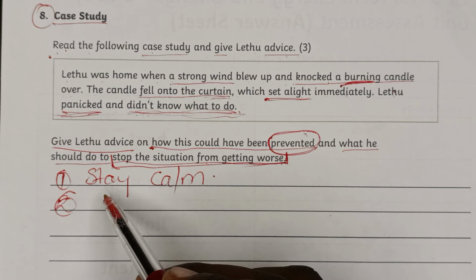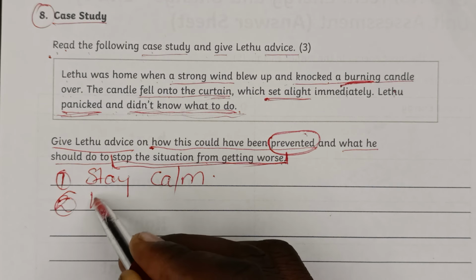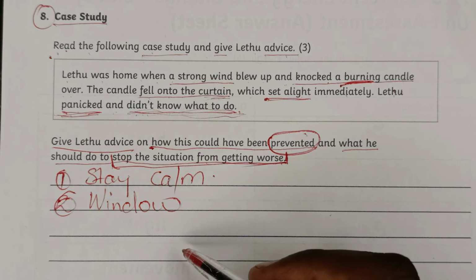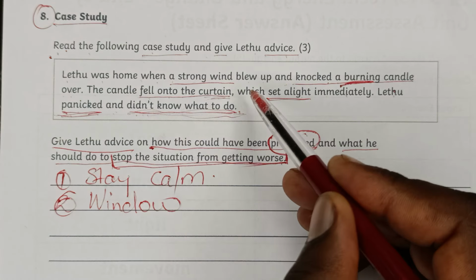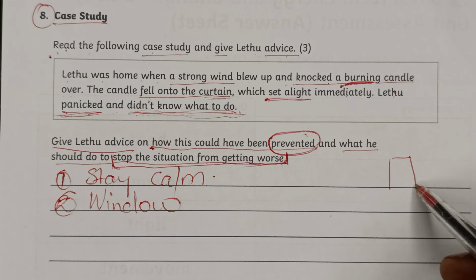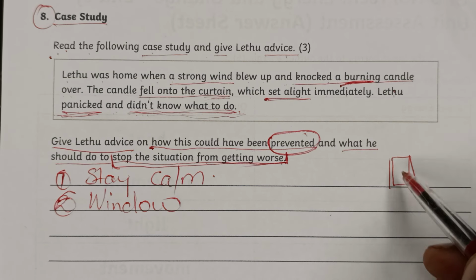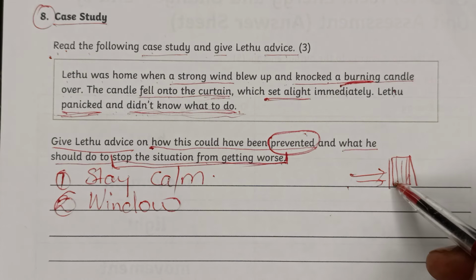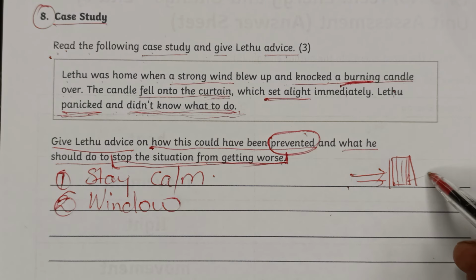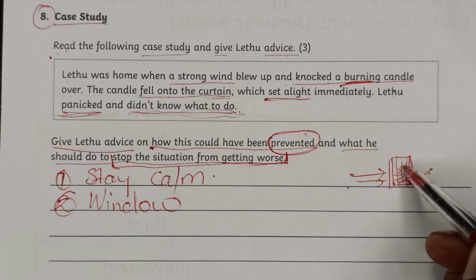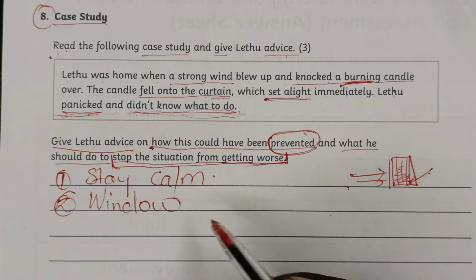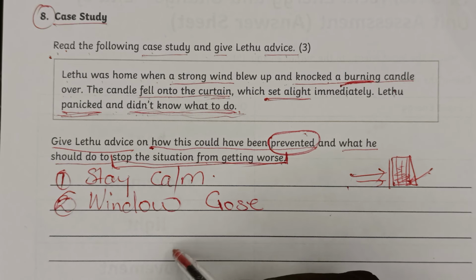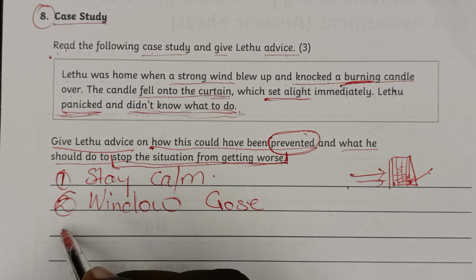Because when you open a window and there is a curtain, the curtain, because it has been blown by the wind, knocks over the candle, and the candle slips and starts burning the curtain. So close the window when you have your candle lit. That is the second advice.